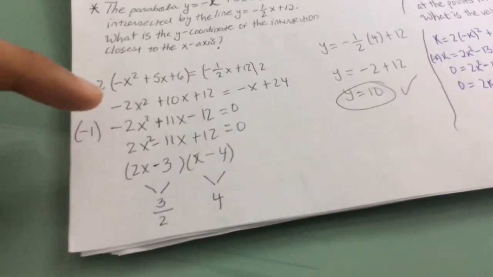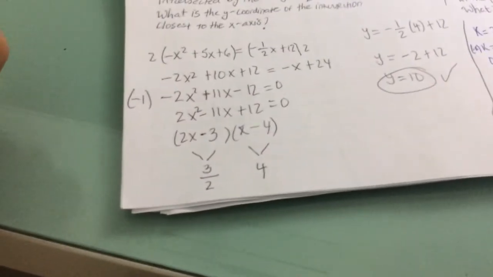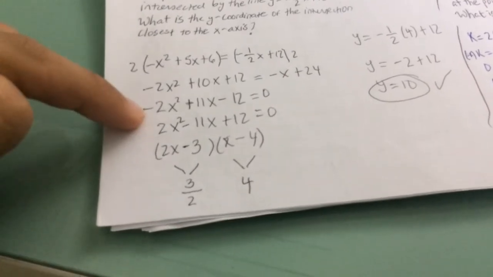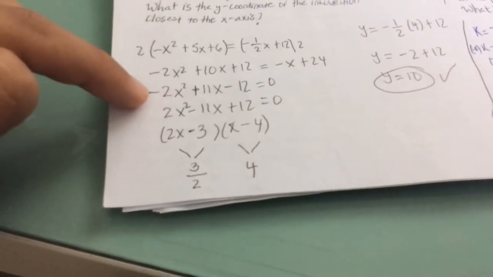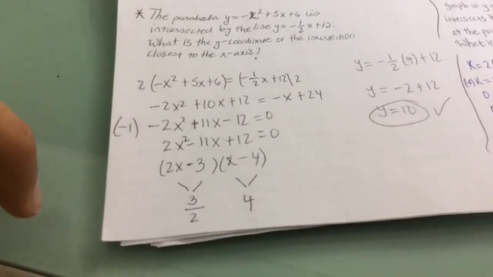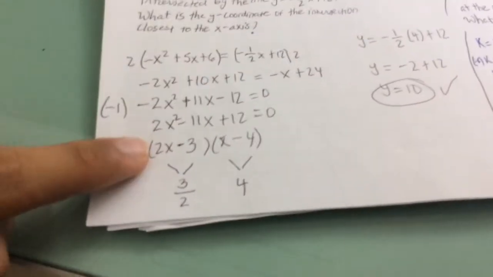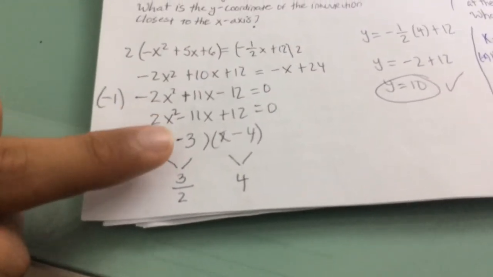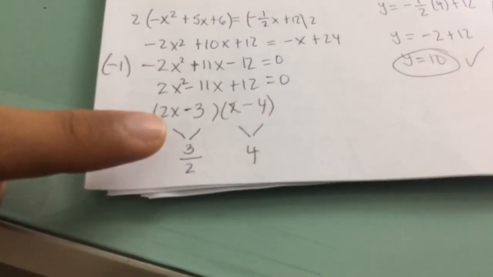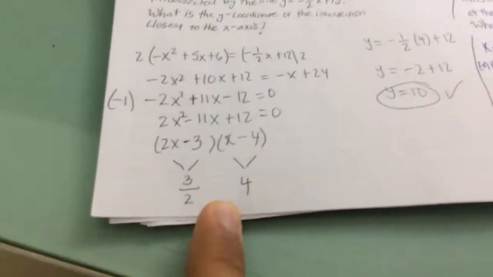Okay, here, why do you need to multiply by minus 1? You should do it because this one is negative and this can be negative here. It is easier to work with this positive value. So here you have 2x raised to the power of 2 minus 11x plus 12, and okay, here you find your answers, 3 over 2, and this one is 4, just like the ones that we saw before.